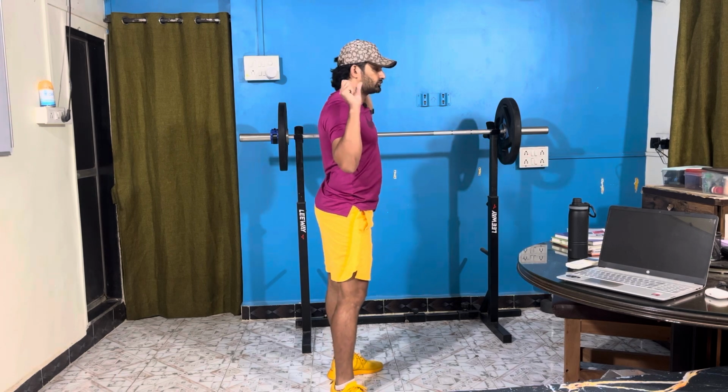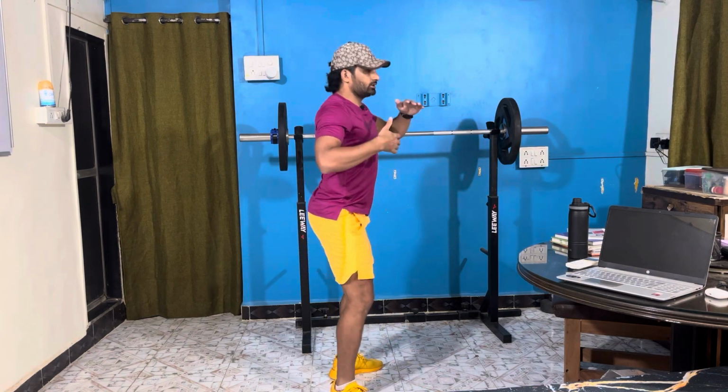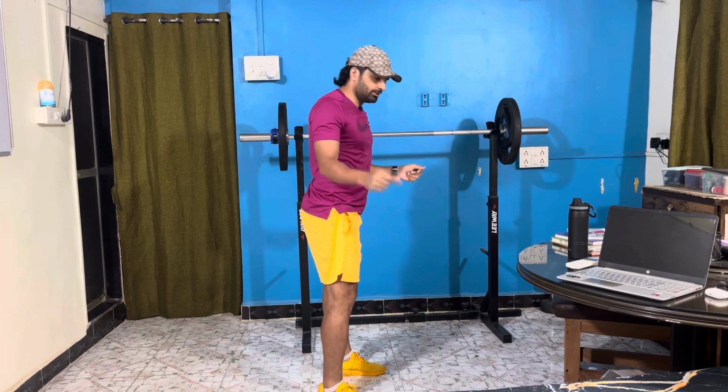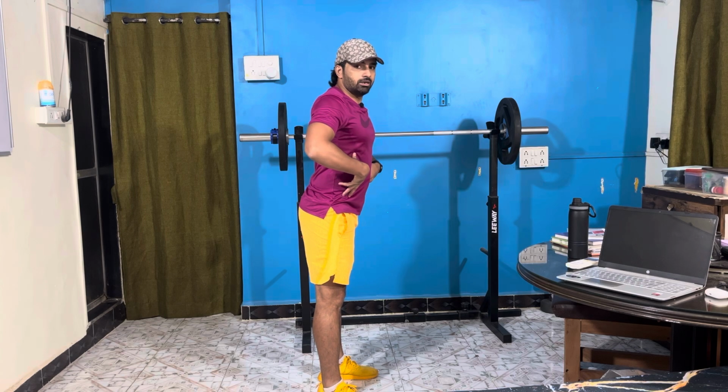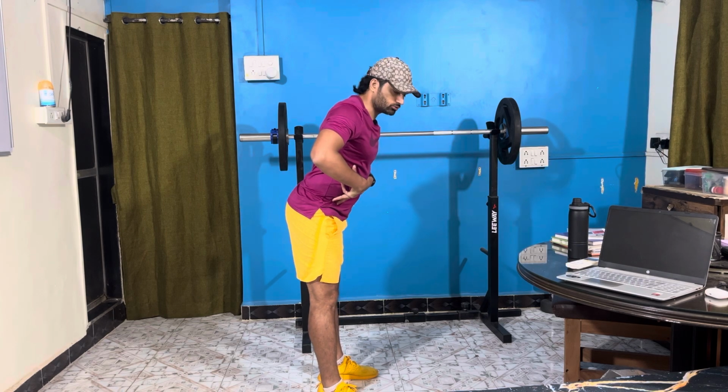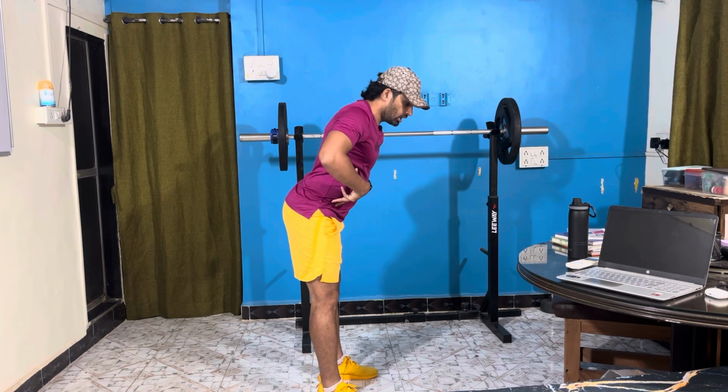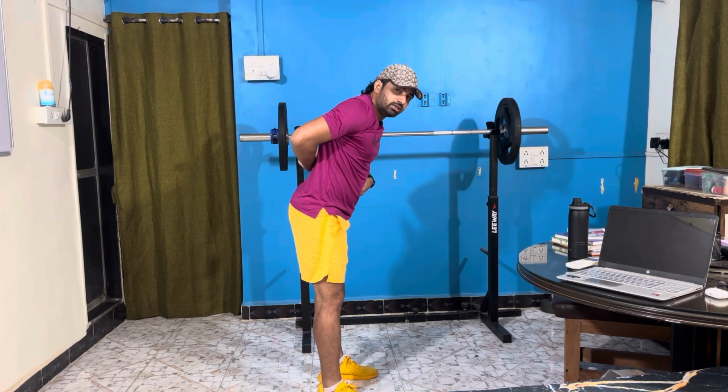This weight is going vertically on my spine, so your lower back is getting load, but vertically. When we are doing deadlift, our torso is a little bit tilted forward. In this situation, the muscles are very close to the spine.